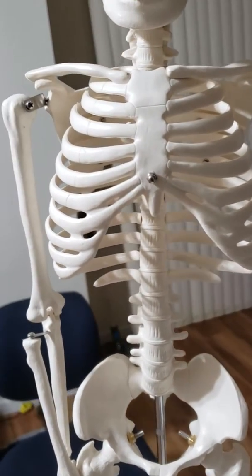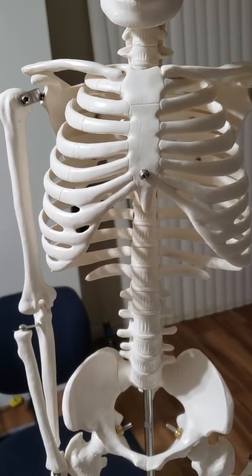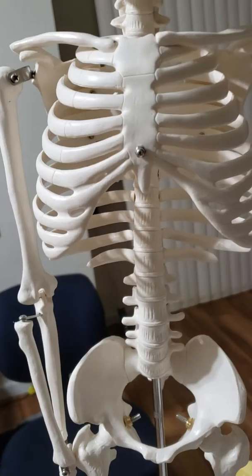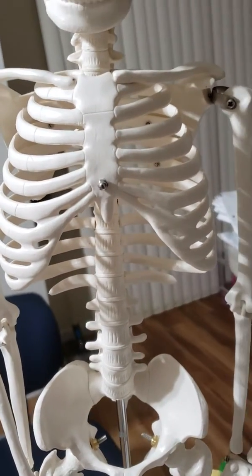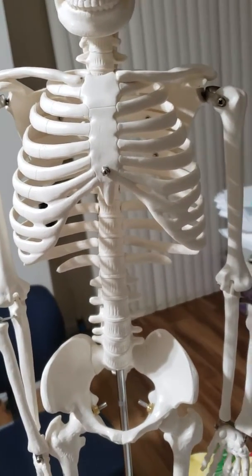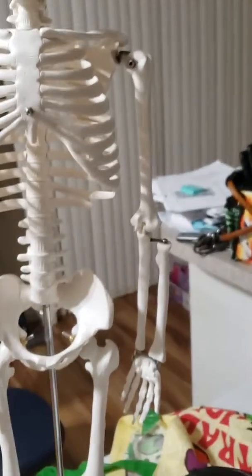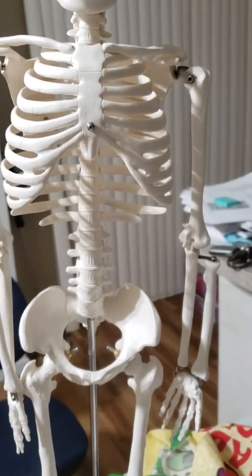Moving on, we've got the pectoral girdle and upper limbs. So for that, we're looking at the shoulder area and arms. Let's start off with the clavicle.